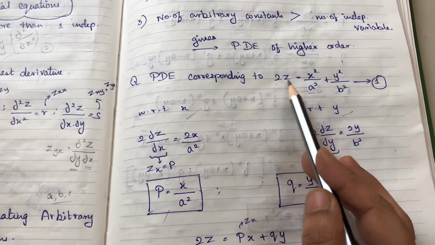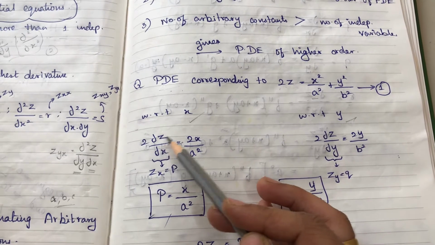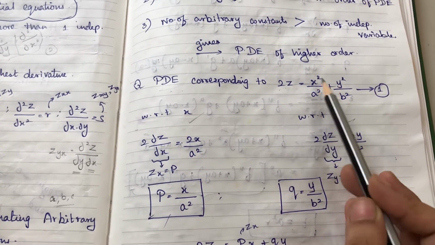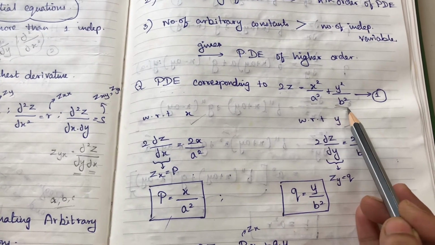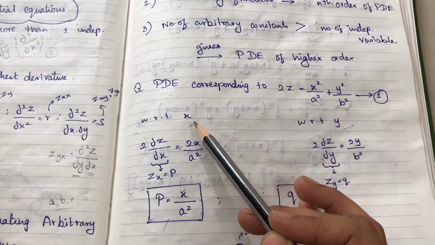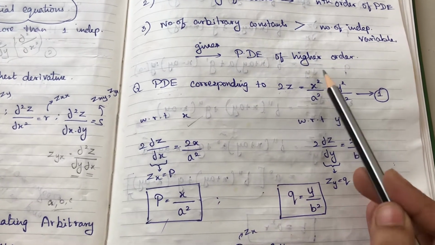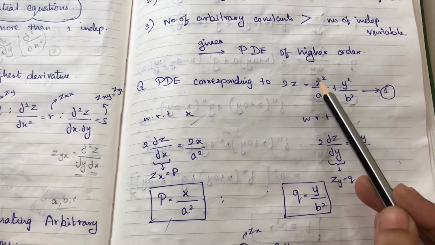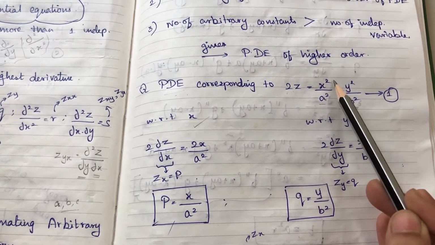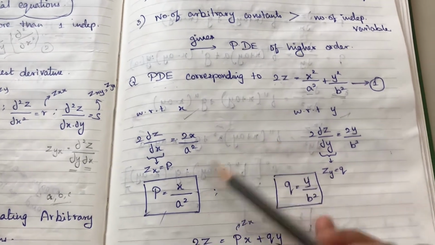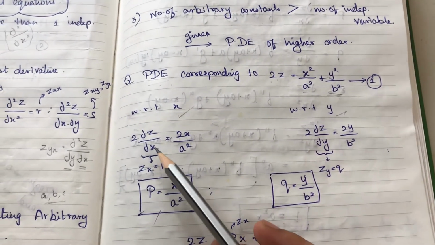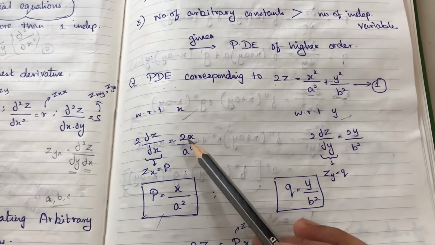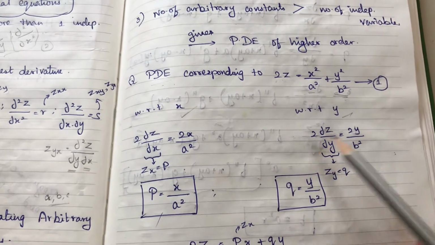If we differentiate z, ∂z/∂x is equal to... here you can see there are two terms. This one is constant. With respect to x, I'm just going to consider this term, 2x by a square. Bring the power in front and reduce the power by one. So 2x, that's it. The same applies here, so just replace x with y with respect to y. You will get this answer.